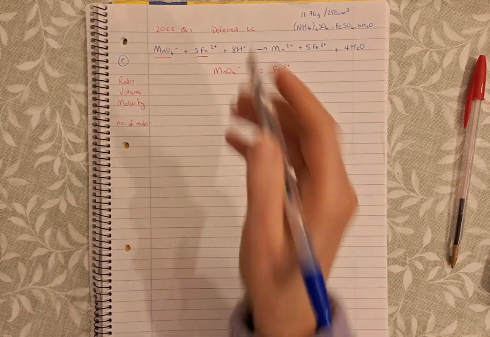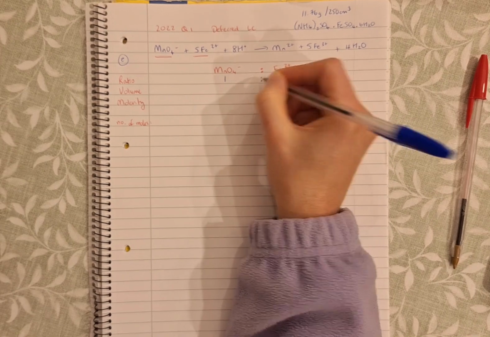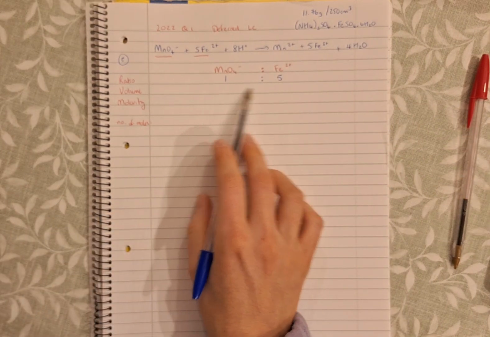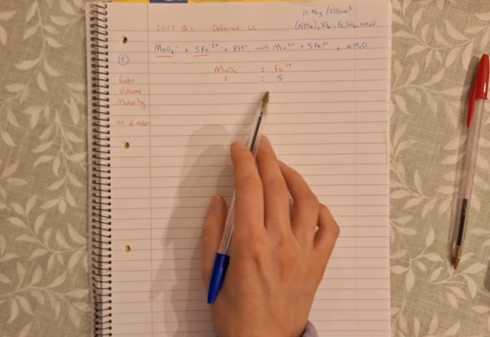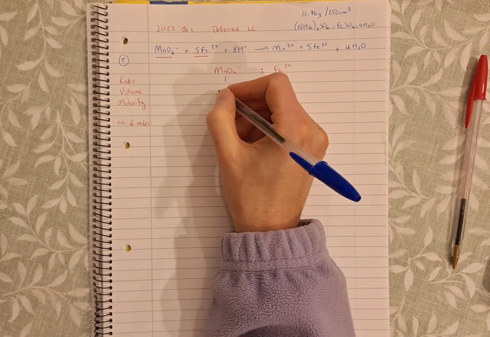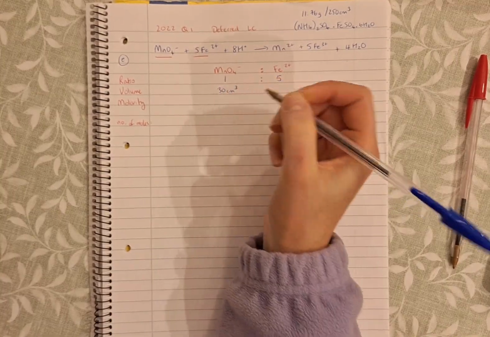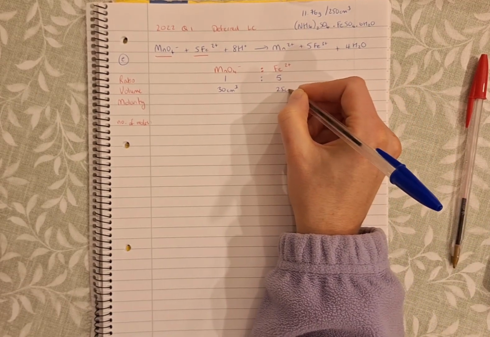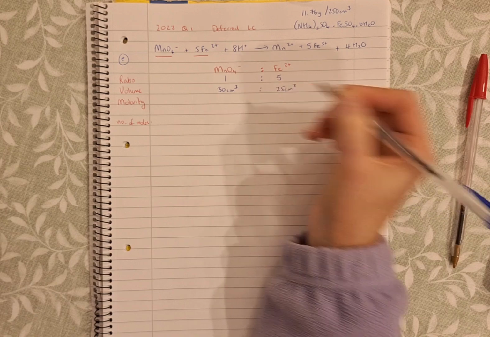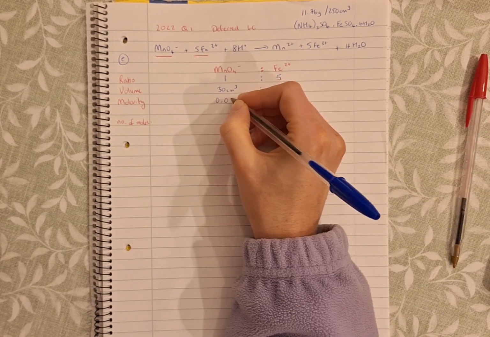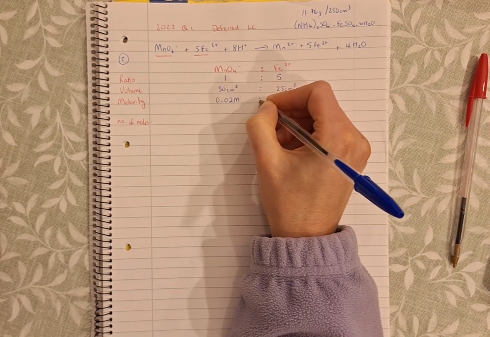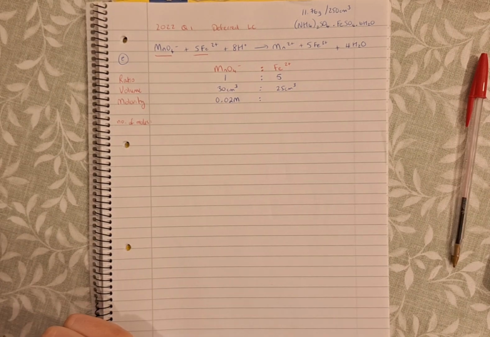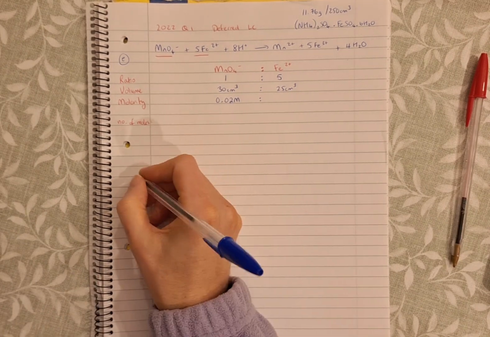From the actual balanced equation here, you can see that the potassium permanganate and the iron are in a 1:5 ratio. So we're going to base the answering of this question around that ratio. They told me that we used 30 centimeters cubed portions of potassium permanganate, and then we used 25 centimeters cubed portions of iron. And they also told me that you had a 0.02 molar concentration of potassium permanganate, and that was all the information that they gave you in the question.